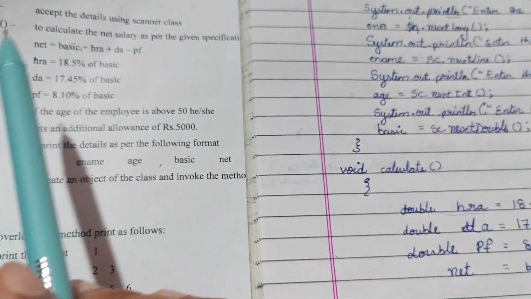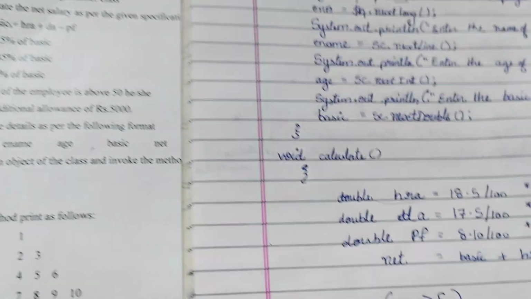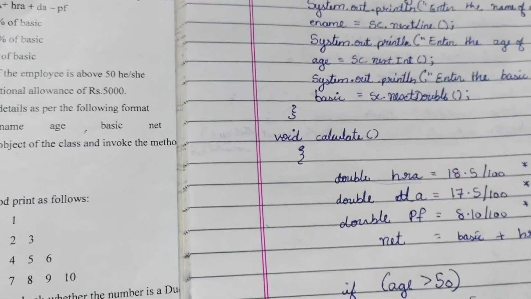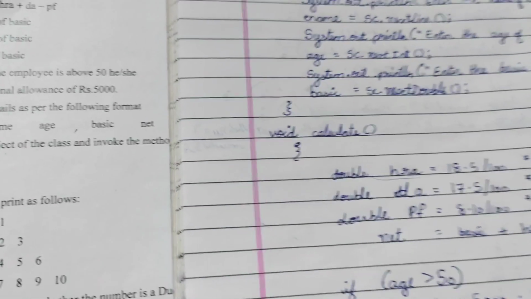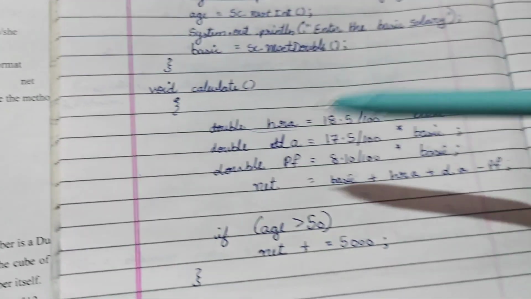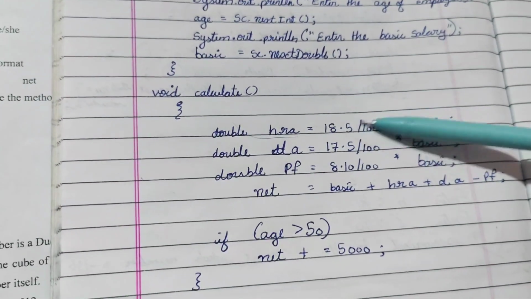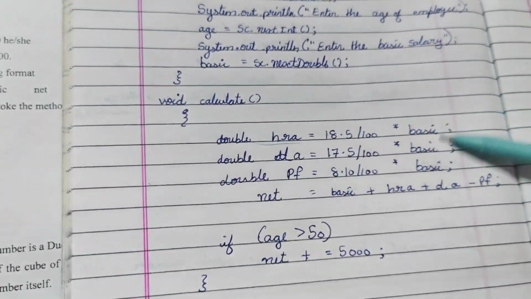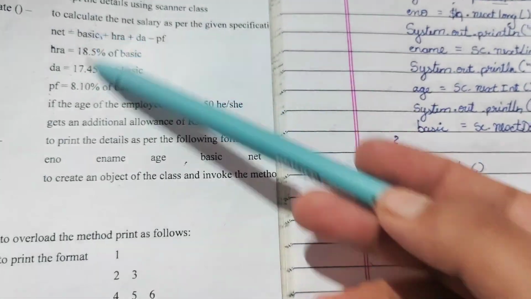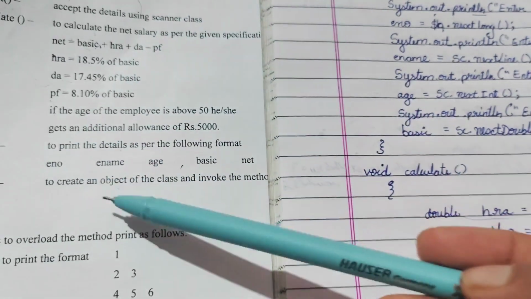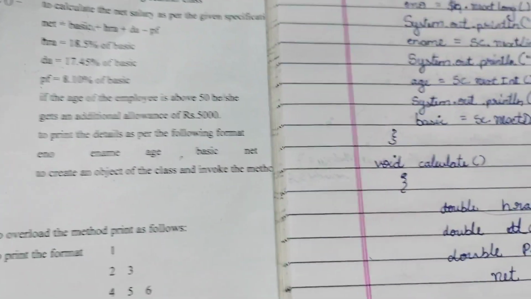I told you at the start of the video that double stores fraction numbers. So double is used, and 18.5 by 100 into basic, semicolon. Continue this to PF, that means follow the same pattern. So this is a very easy program.